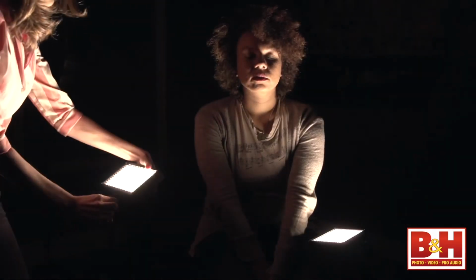However, you can create certain moods by maybe lighting a subject from below. That's a popular technique in horror films to create a more sinister appearance. Just keep your eye on the shadows cast on your background if you choose to go with one of the more extreme angles. Finally, the last thing to add is the back or hair light.